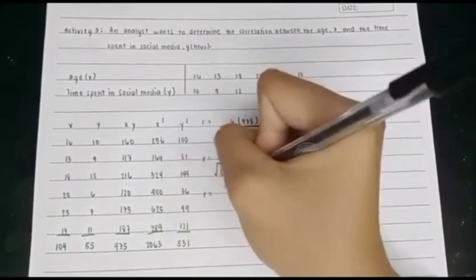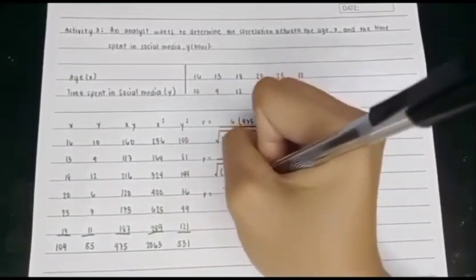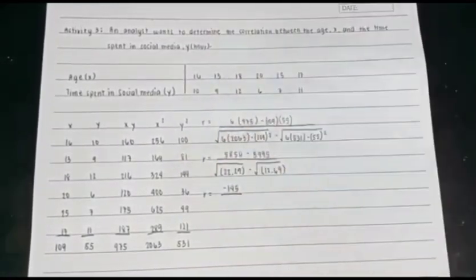After that, we are going to subtract 5,850 minus 5,995, and that will be negative 145. Then, 22.29 times 12.69, and that will be 282.86.